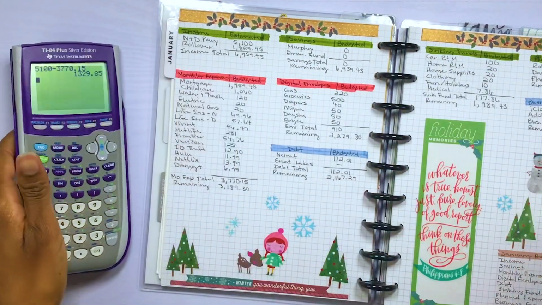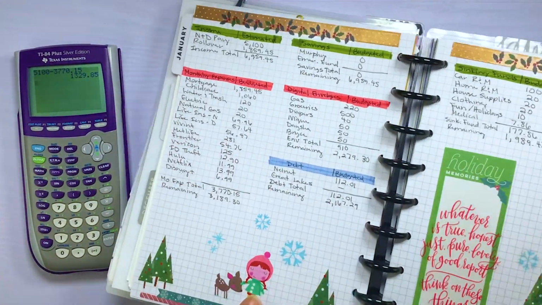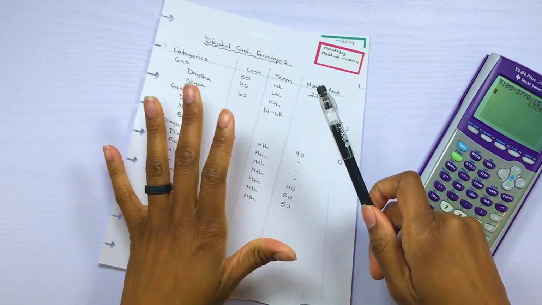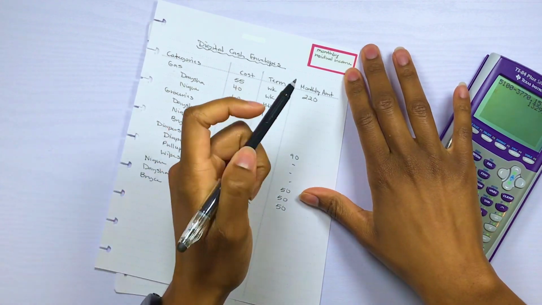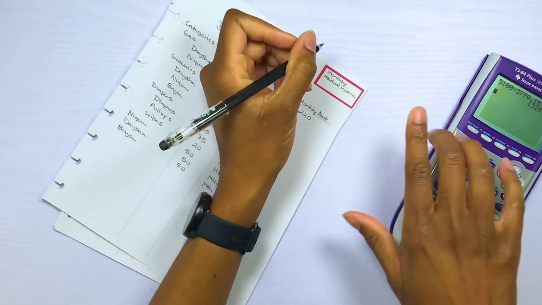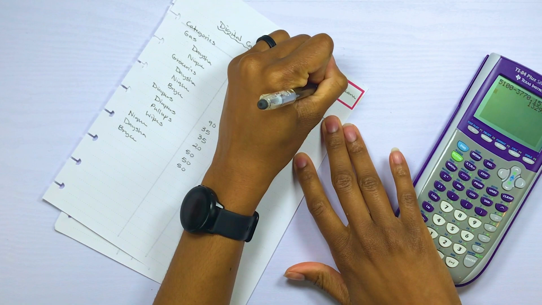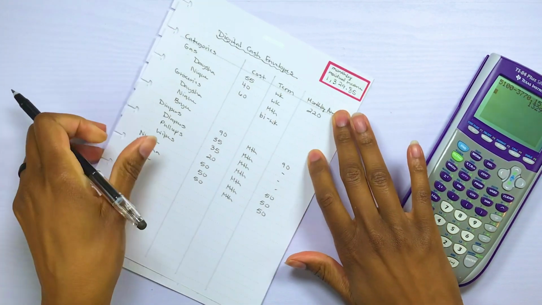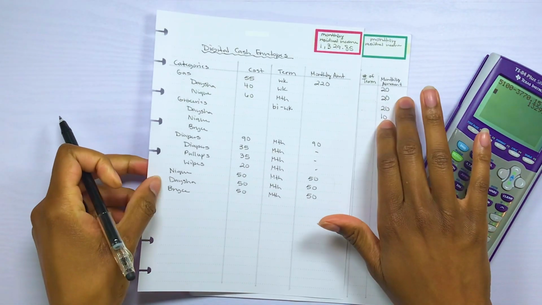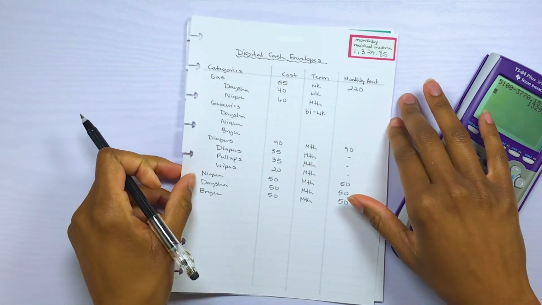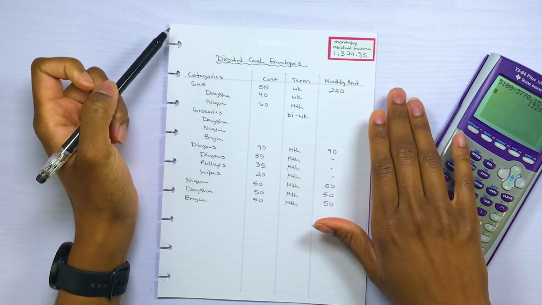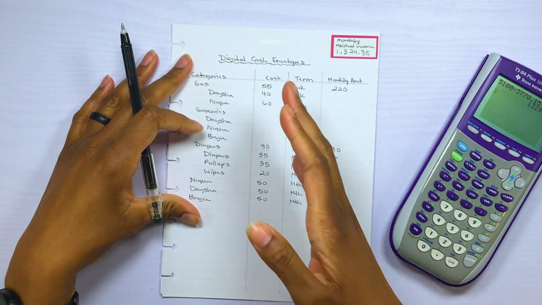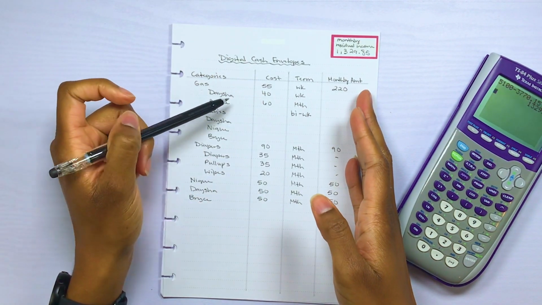Let me move this to the side. Up here I have a little sticker that says monthly residual income, and that's where I'm going to write this number. That's going to be my guide for when I'm trying to figure out what cash envelopes to stuff and what sinking funds to fund. First, I'm going to show you how I set up this page.